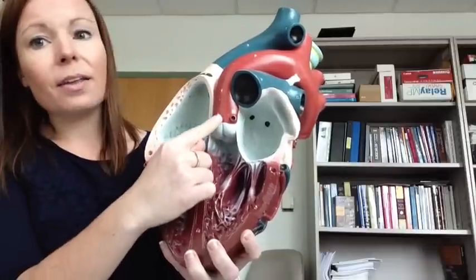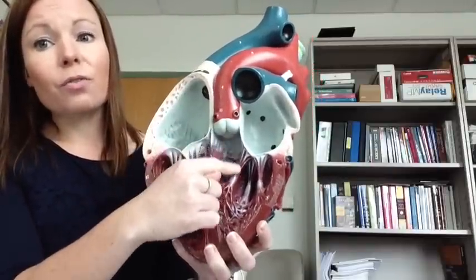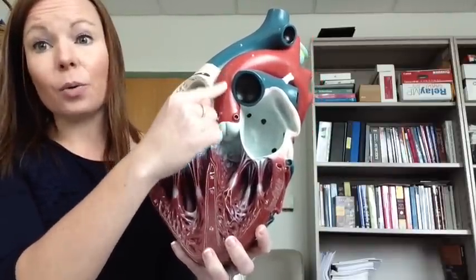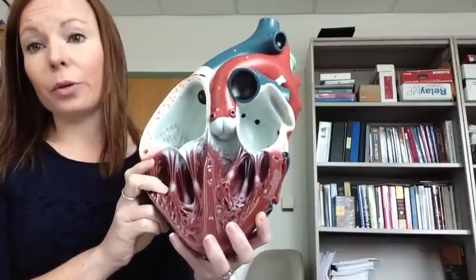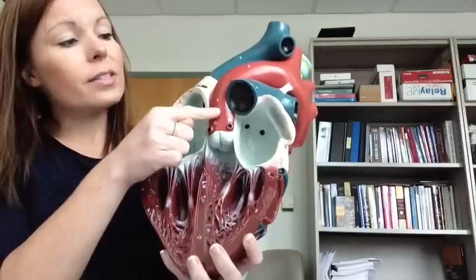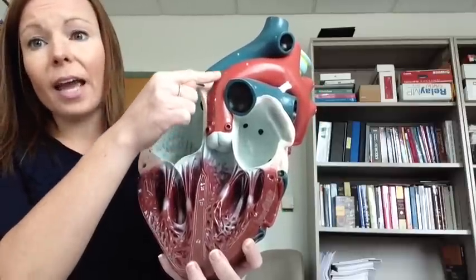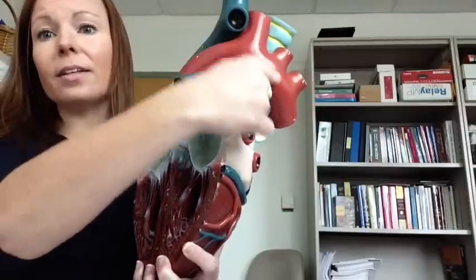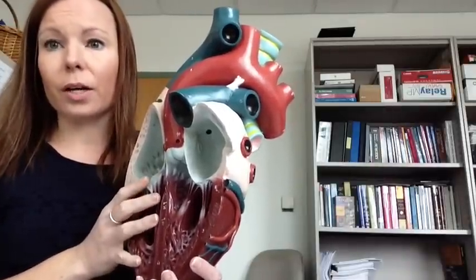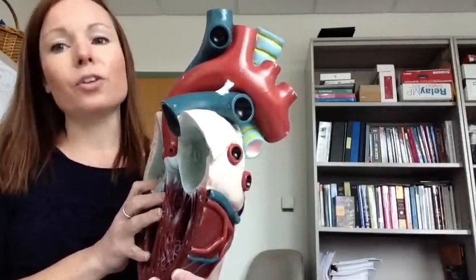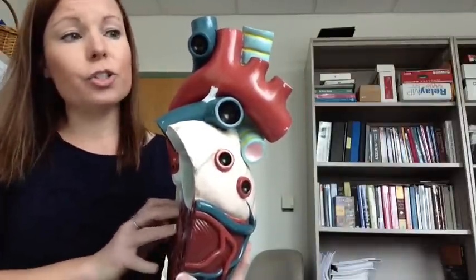So exiting the left ventricle is the aorta, and at its entrance is the aortic semilunar valve. This section is called the ascending aorta, and this curved section is called the arch of aorta, or the aortic arch. And there are several branches coming off of the aortic arch.